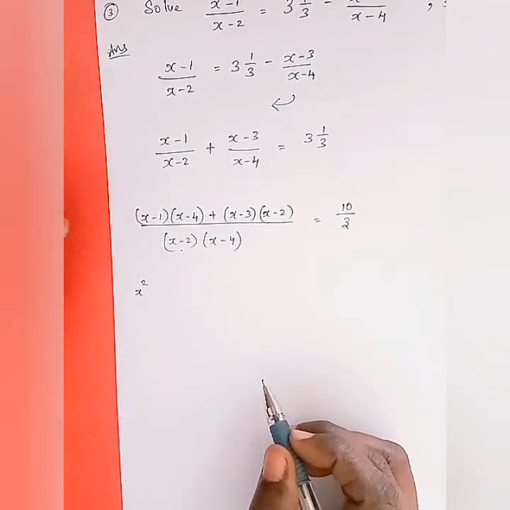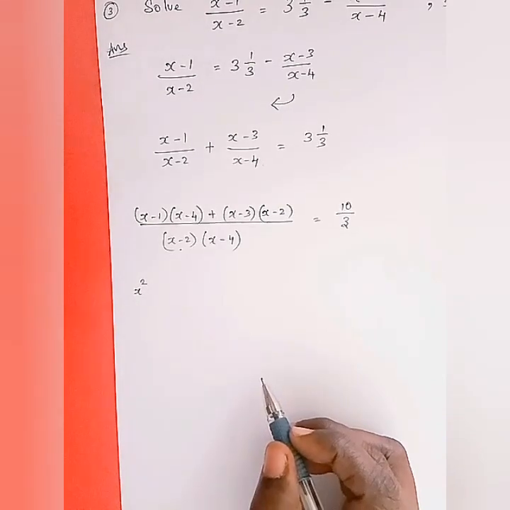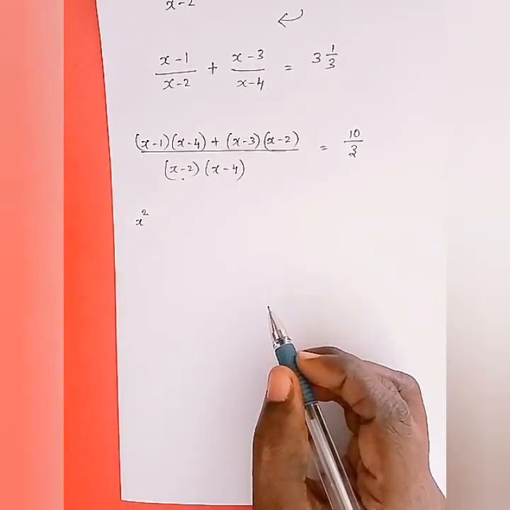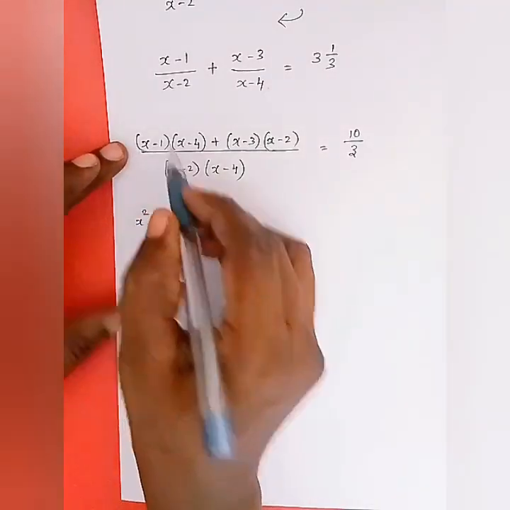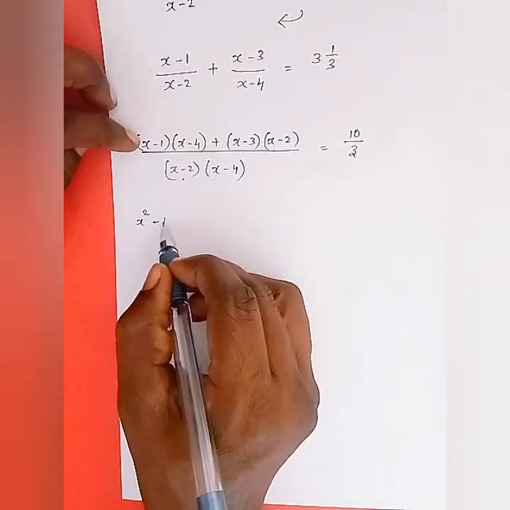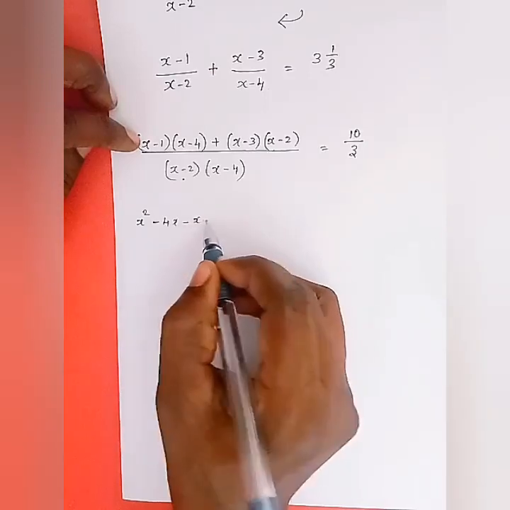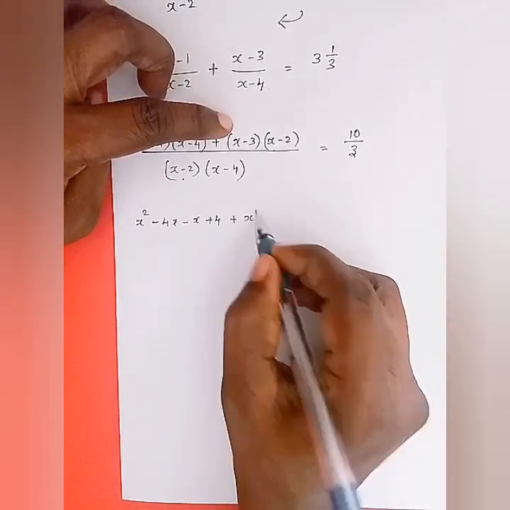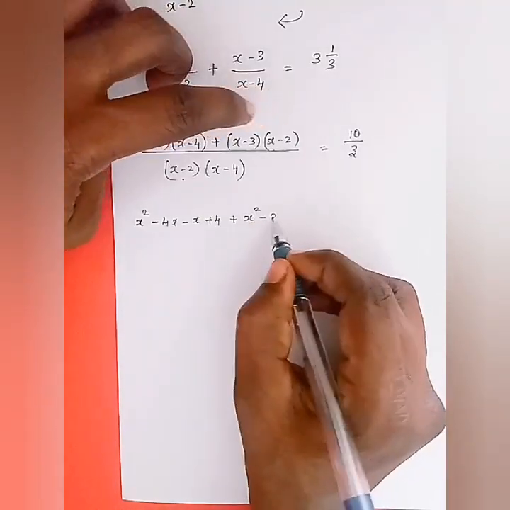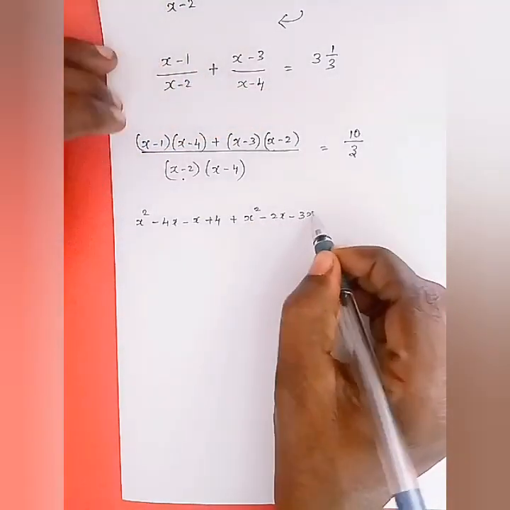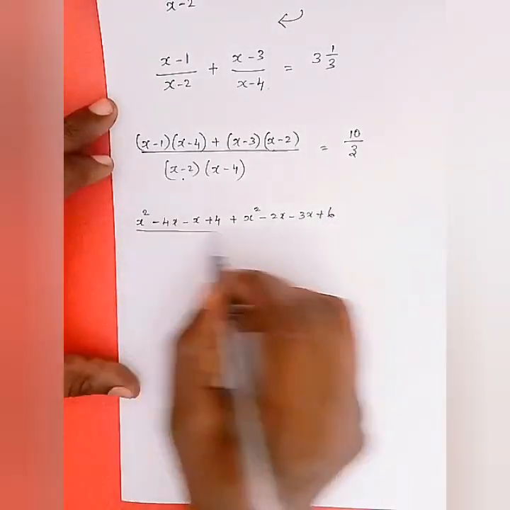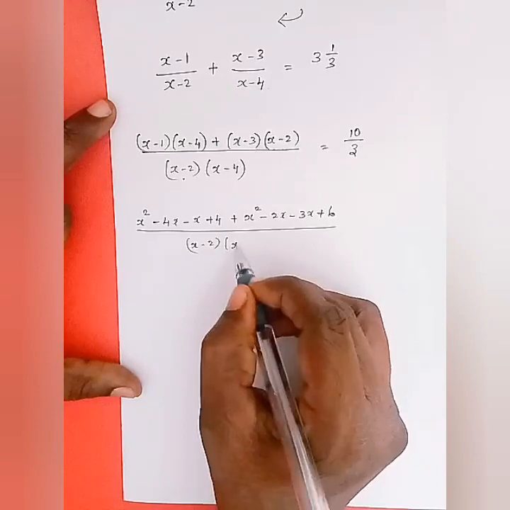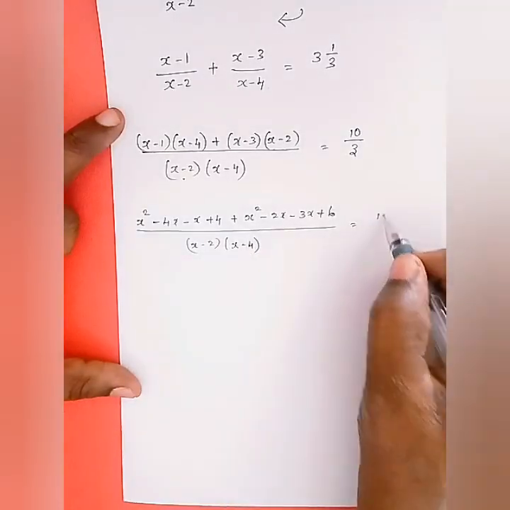You do this problem slowly and properly, then only you will be getting the answer. Otherwise there is a chance of making a careless mistake. So do it in a proper way. So x square minus 4x minus x plus 4 plus, here x square minus 2x minus 3x plus 6 divided by, at present I am going to keep this as it is, (x minus 2) into (x minus 4) equal to 10 by 3.